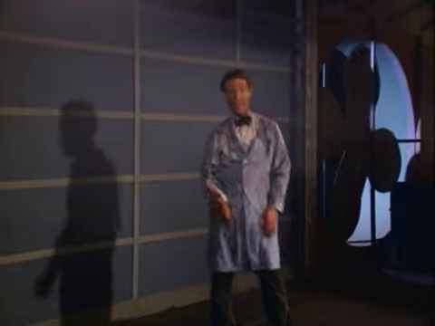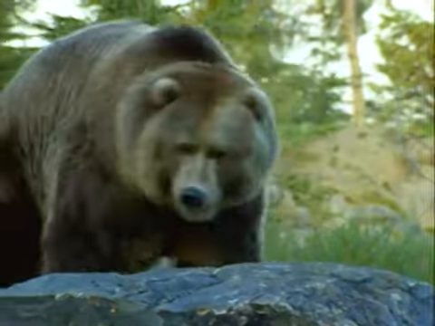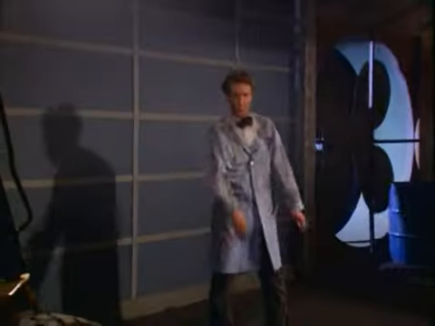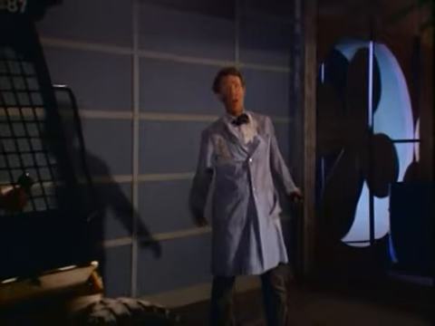And then there are sounds that are used for warning, like dog barks, bear growls, and rattlesnake rattles. Of course, humans use sound for warning too.